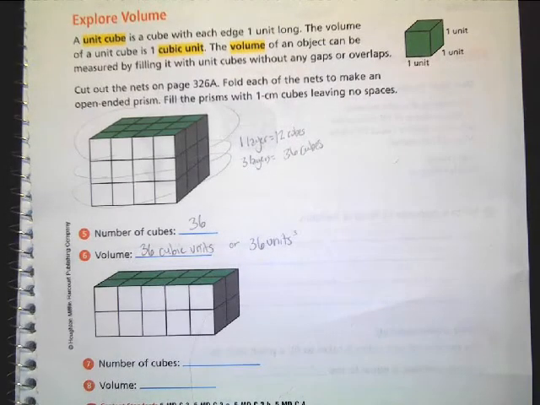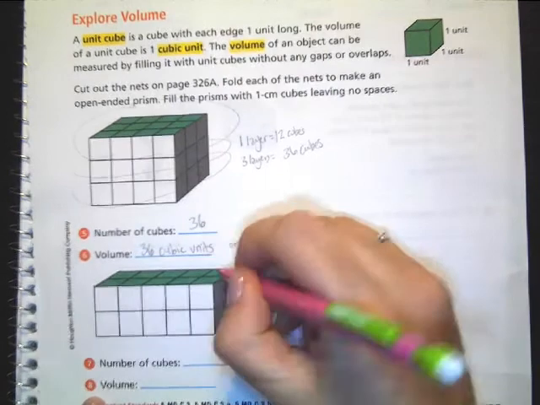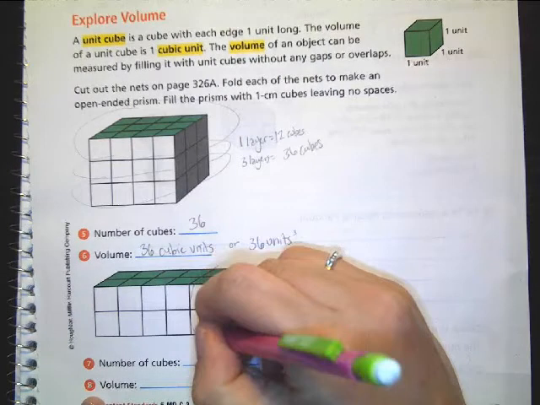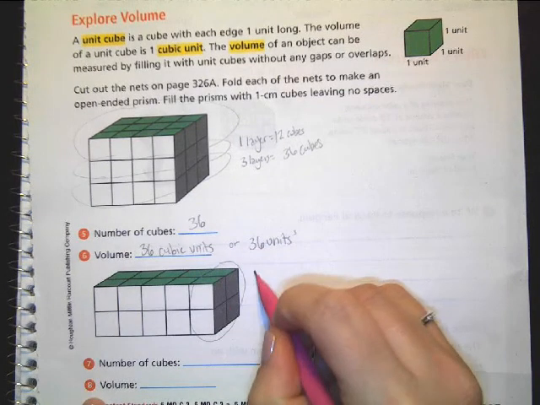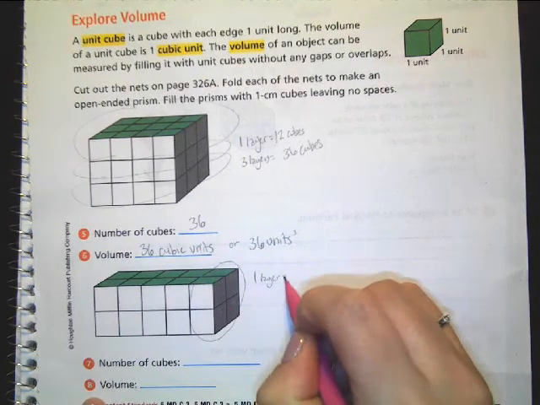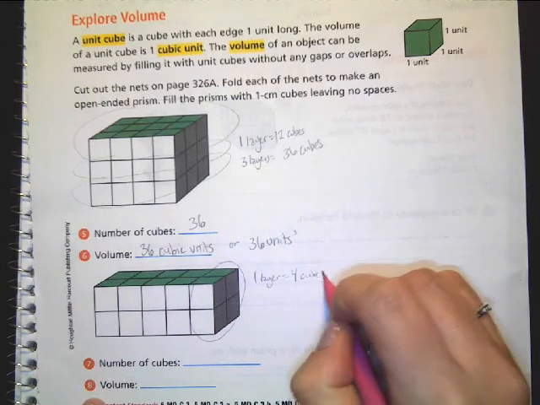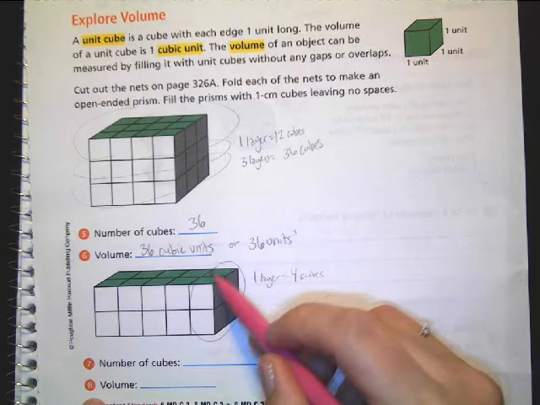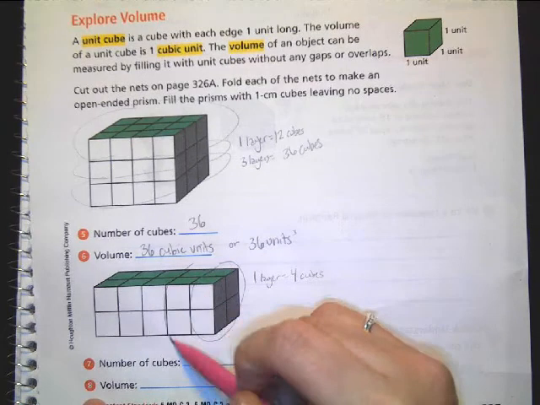Okay, let's try number 7. Let's see if we can cut this one off in layers as well. We could do layers like this. Layers can also be cut up and down or left and right. So let's say that that's 1 layer. Is 4 cubes. So how many layers do you have that look like this?